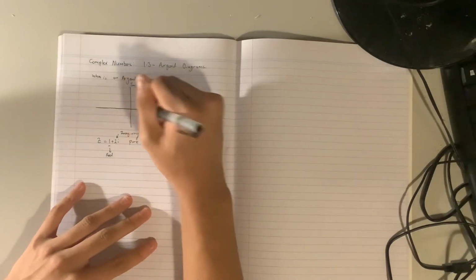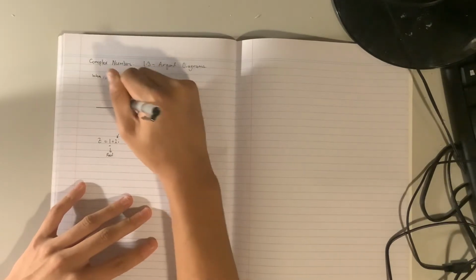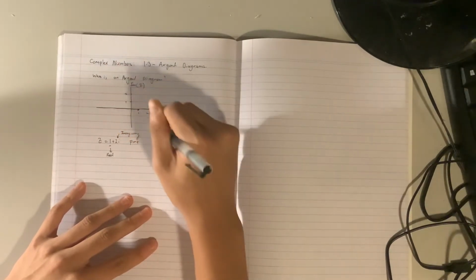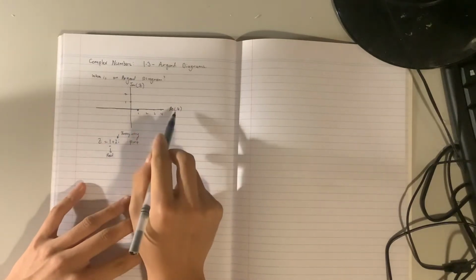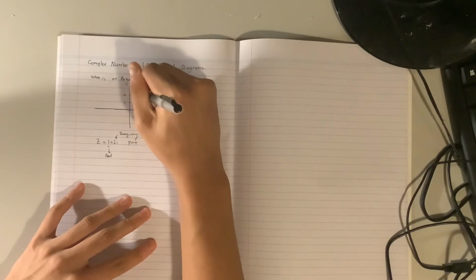So if we have real is 1, 2, 3, 4, and imaginary 1, 2. If we have 1 plus 2i, that's simply the real part of z would be 1 and the imaginary part would be 2. So that would be where our z is.